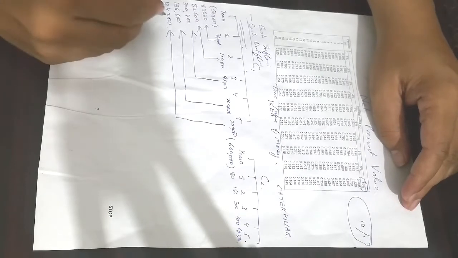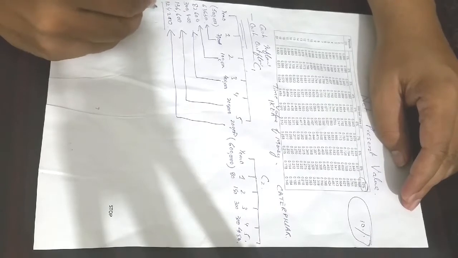So it's 63,630 plus 82,600 plus 300,400 plus 136,600 plus 124,200.